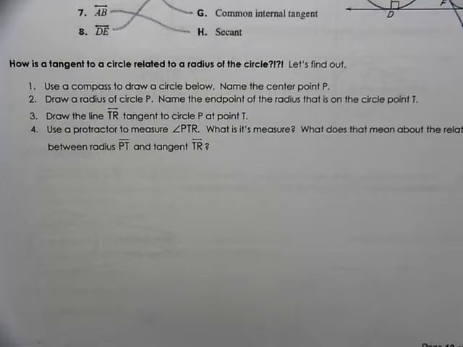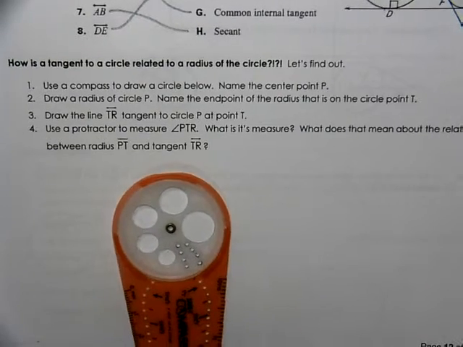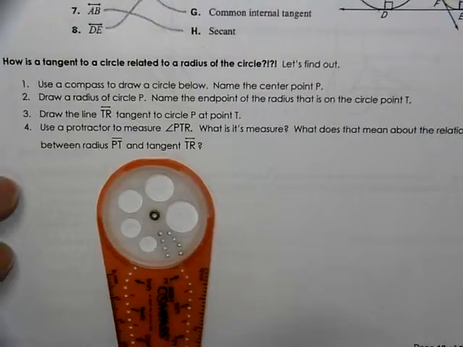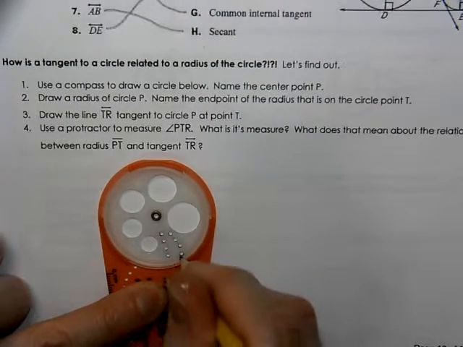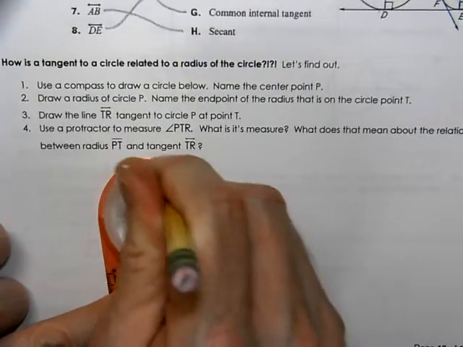Okay, for this next part down here, you might not have a compass with you, but you can just draw it by freehand. You can bring in your compass if you have it. If you don't, that's fine. We would make a circle.